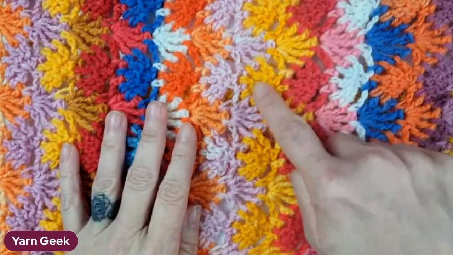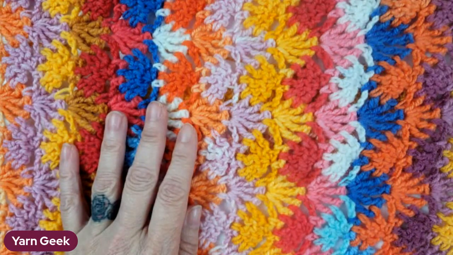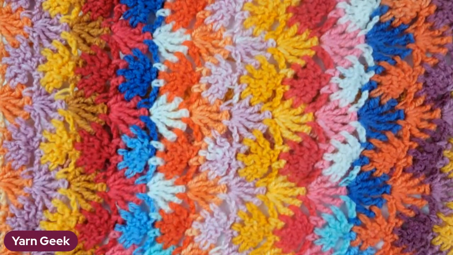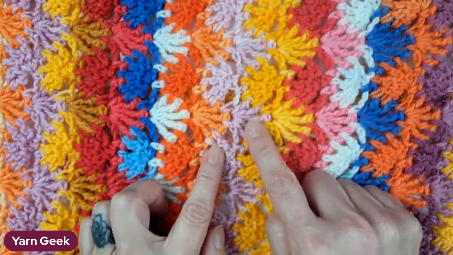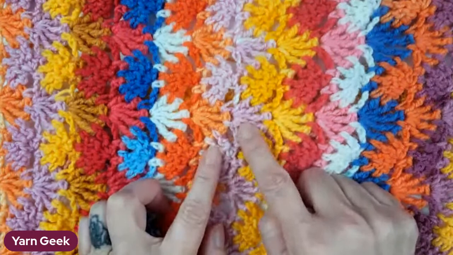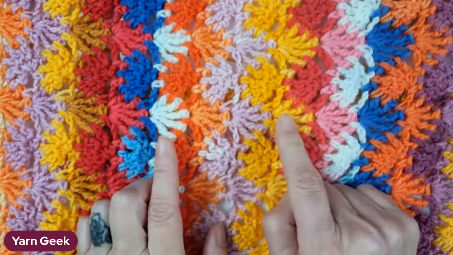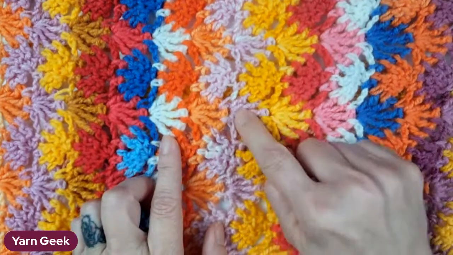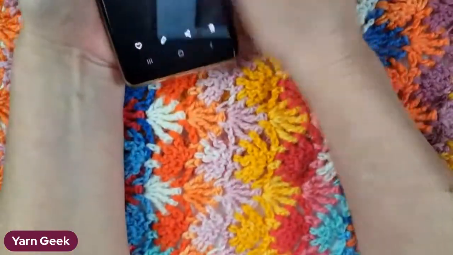See how it goes like that? Every 2 rows gives it that wavy look. But see how, if you were to put this and this together to make the wheel, like on a Catherine's wheel, you do it, not making a wheel. Okay, let me see.